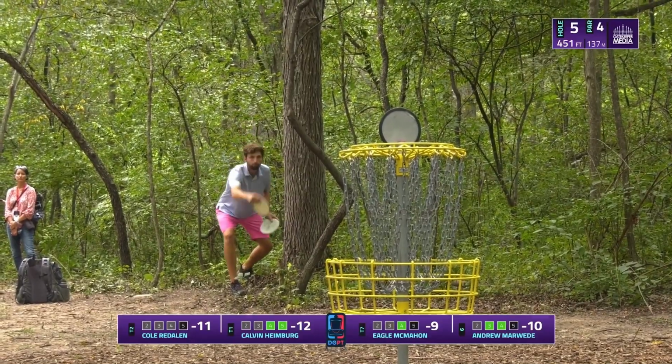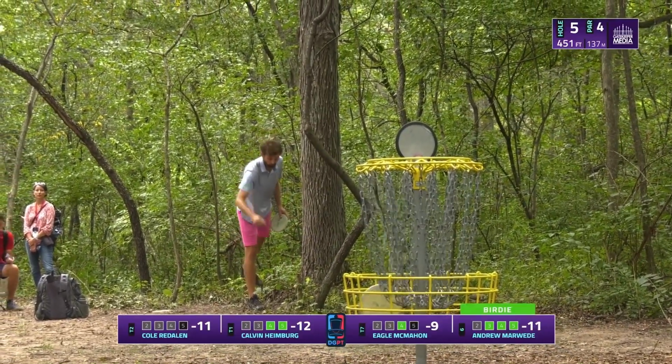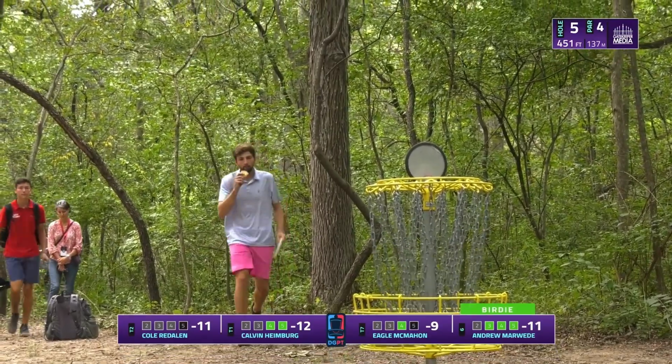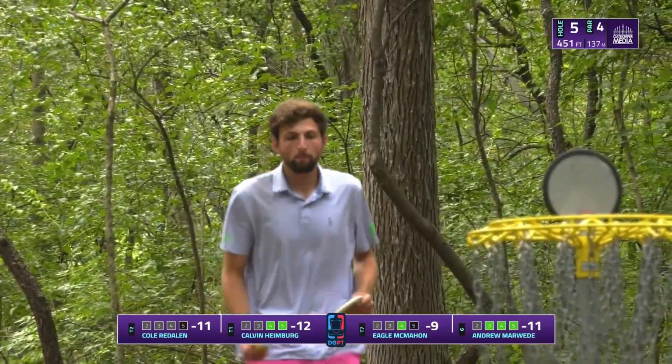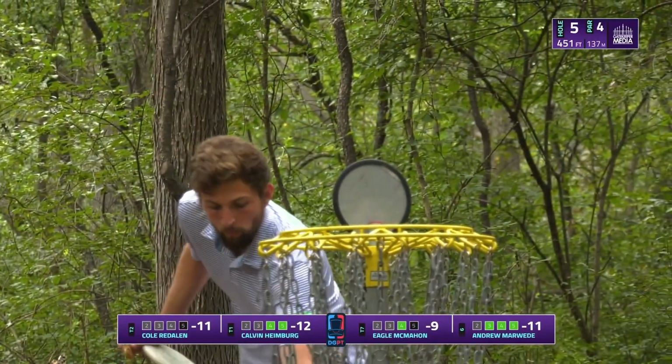Pro Tour player Andrew Marweed once used a cookie that he took a bite out of after making a crucial birdie putt. Pretty much anything that meets the dimensions is fair game here.